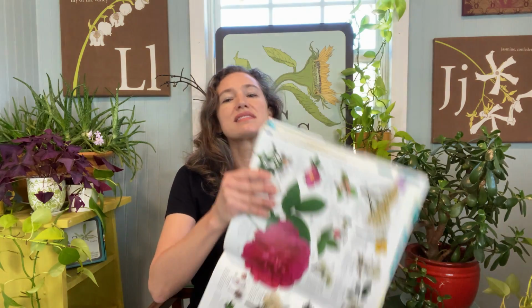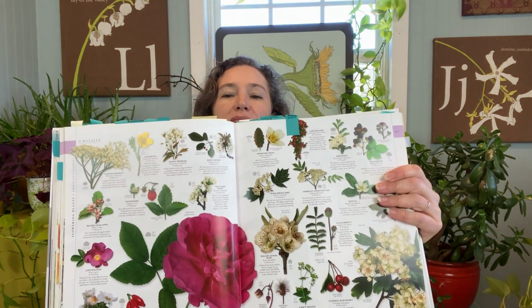They are much more simple and have the 5 overlapping petals. All right, so here, this might be a good giveaway. This section is called the rosales. And we find in this section a Japanese rose called Rosa rugosa, and it has those 5 overlapping petals.